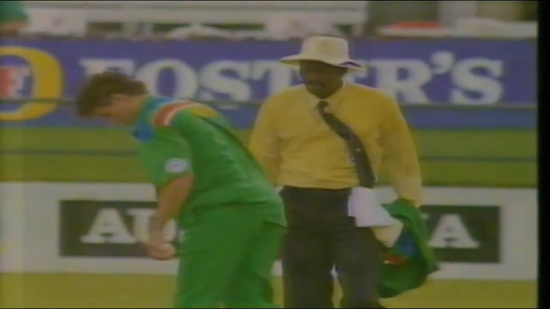Seems to be a lot of confusion out here. The ground staff looks as though they're coming out to remove Imran with a tow rope on the back of the tractor. They put down the covers, and they've been told now they've got to go off the field, and we're certainly struggling to see them through the commentators' windows here. The television seems to be the clearest.